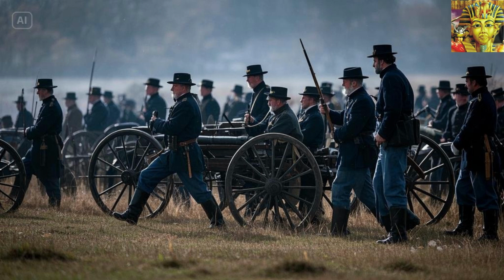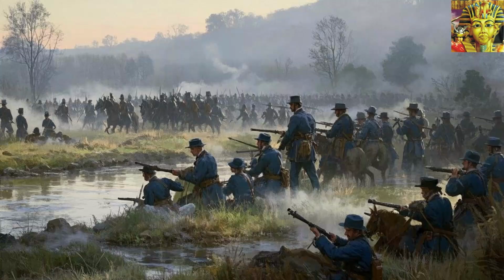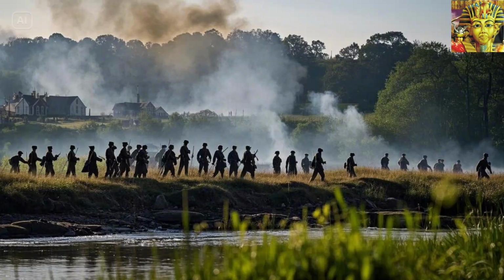The assault on Marye Heights. The main Union attack on December 13 focused on Marye Heights, a prominent ridge to the west of Fredericksburg. The Confederate forces, under Longstreet's command, had constructed a series of defensive positions along the base of the heights, including a stone wall that provided excellent cover for the defending troops.